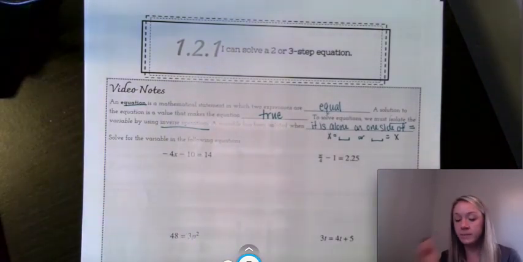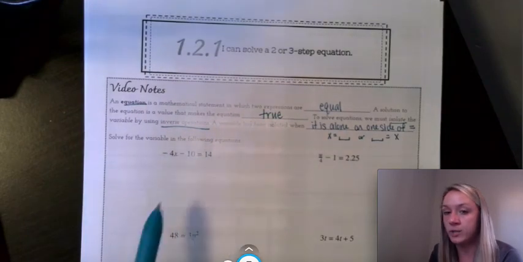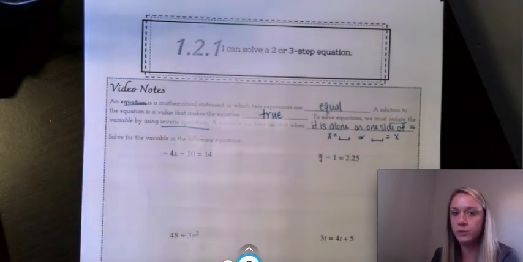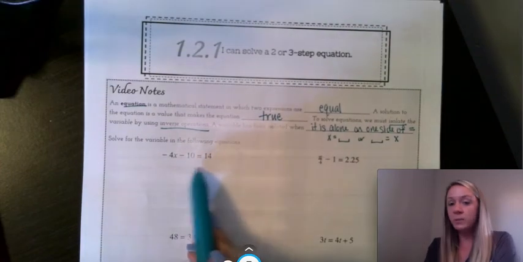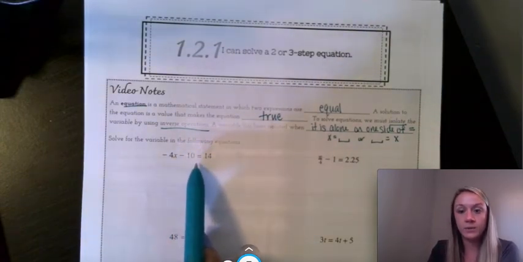We have some examples here that we're going to go through. It says, solve for the variable in the following equation. We're going to have different variables each time, which is totally fine. We're going to start with this first one. It says negative 4x minus 10 equals 14.